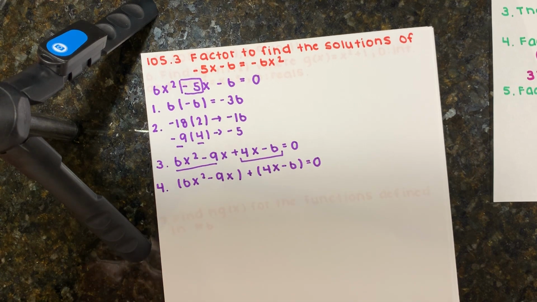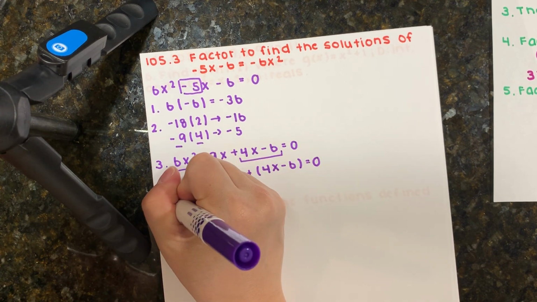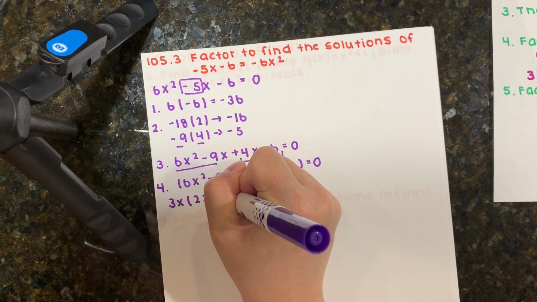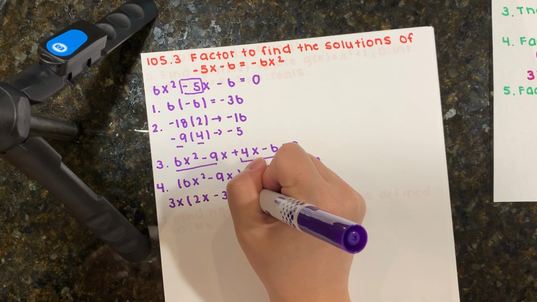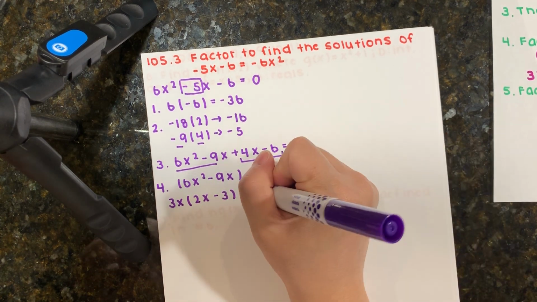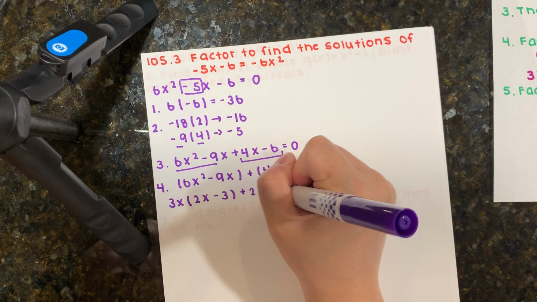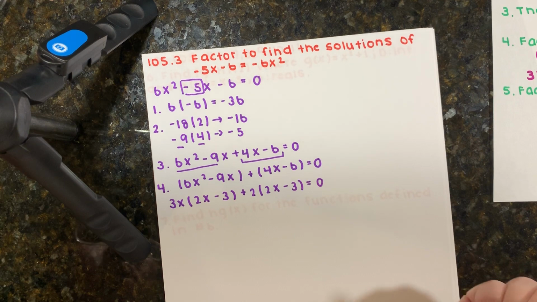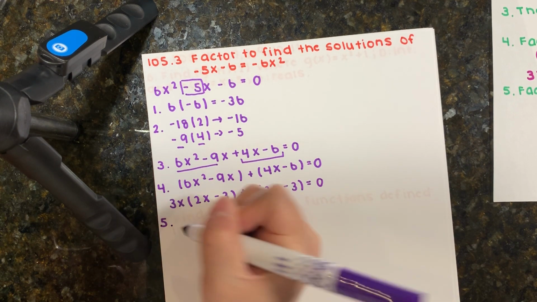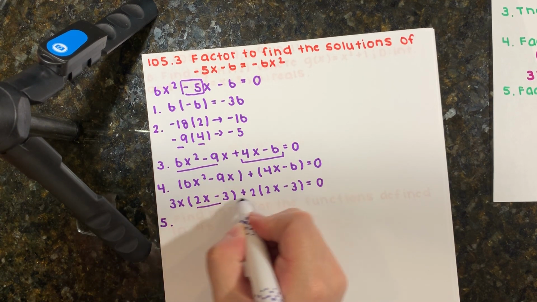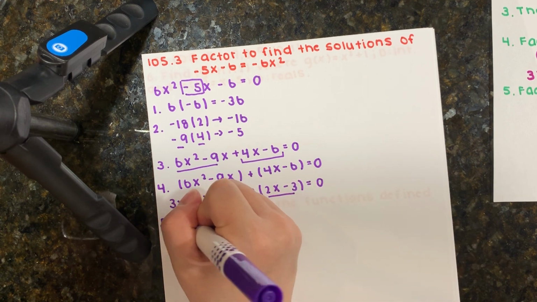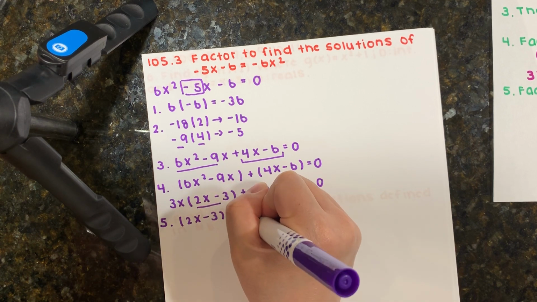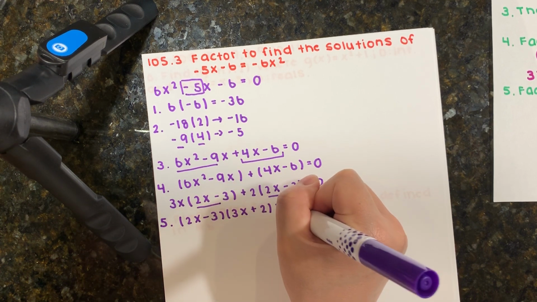And the only thing that divides both of those terms would be a 3 and an x. So that would leave me with 2x in the first term and then minus 3 in the second term. For my second parentheses, the only thing that divides both of those terms would be 2. So that would be 2x minus 3. So now what you're going to do is you are going to factor this. So you see that there's a common 2x minus 3, so that becomes your first parentheses. 2x minus 3 times 3x plus 2.